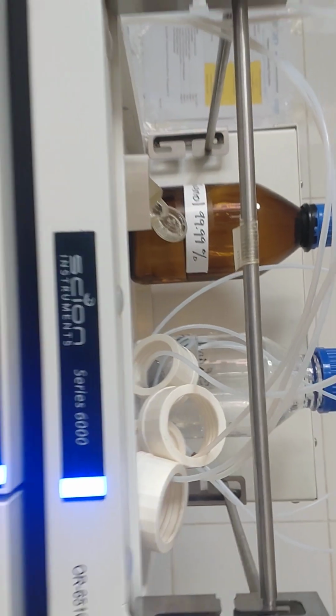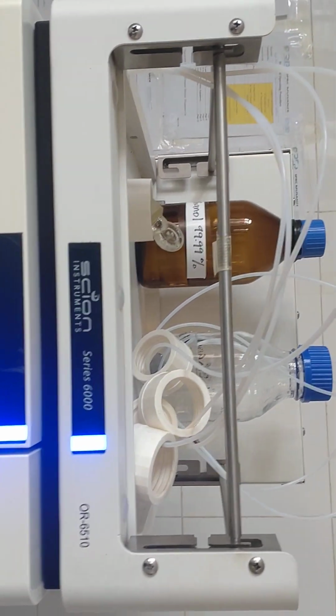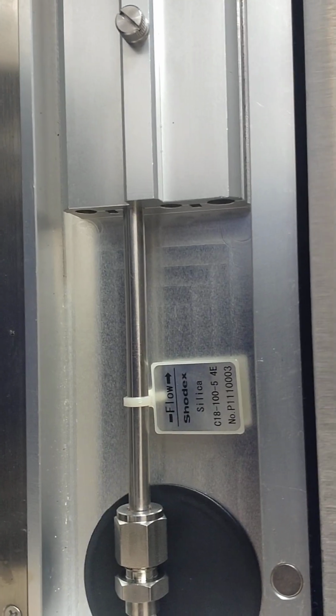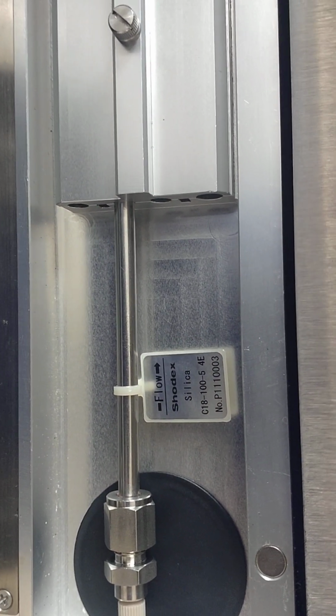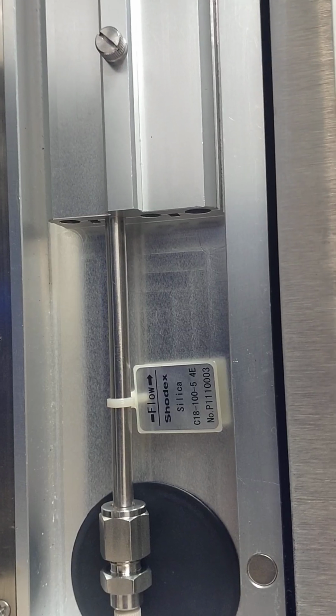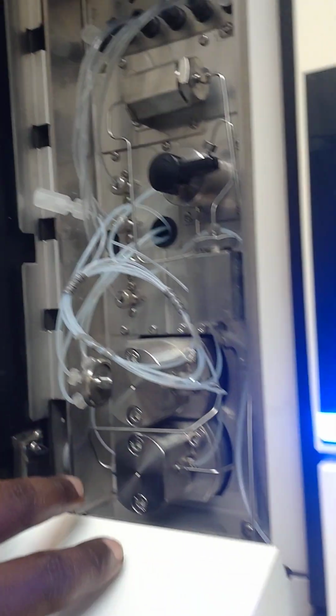And the organizer is functioning very well, and the column is not connected since the detector is not yet ready. And you can see the specification. It is C18 silica, reverse phase. And you can see the quaternary pump.